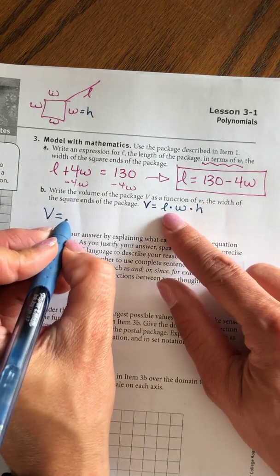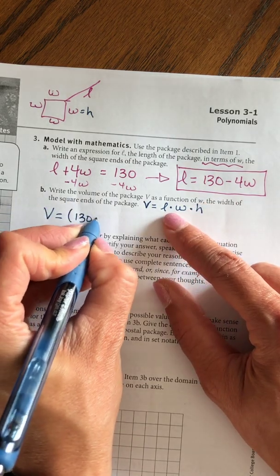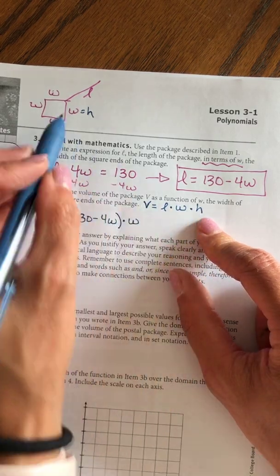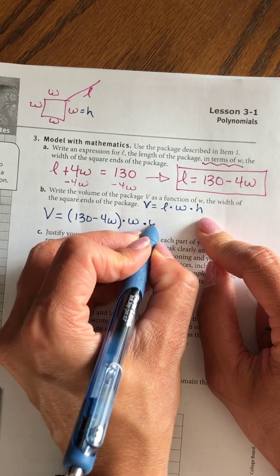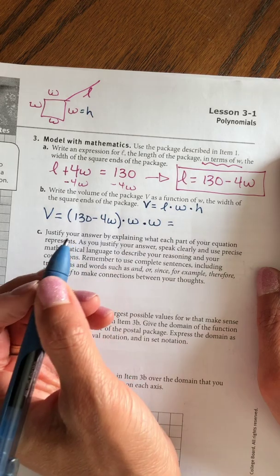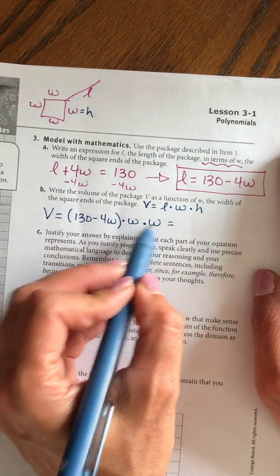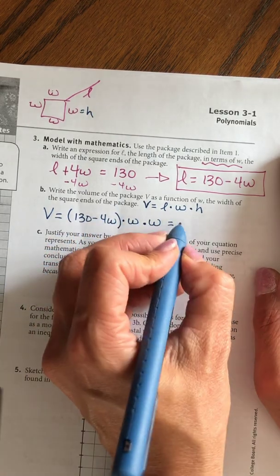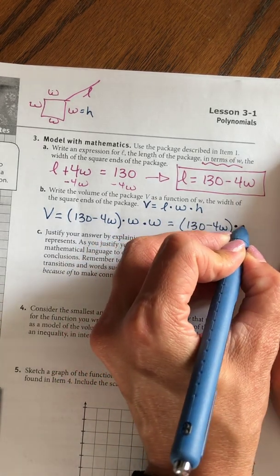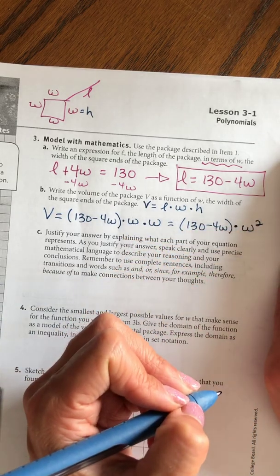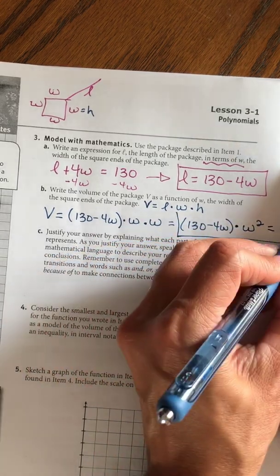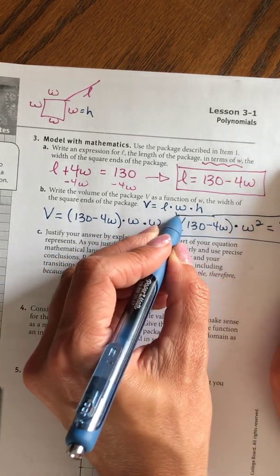I could plug that in for L. So that'll be 130 minus 4W times W can be itself. But remember, the height is the same as W, so times W. W times W is W squared, so we'll have 130 minus 4W times W squared. And that is the formula for volume for this rectangular prism, for this box.